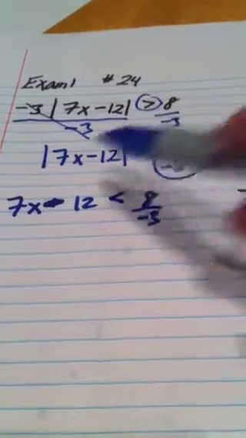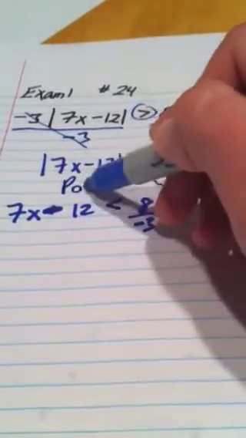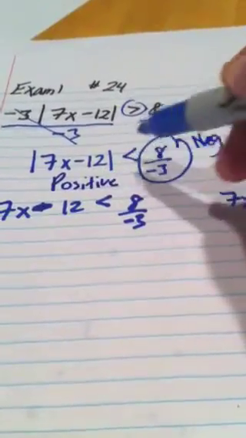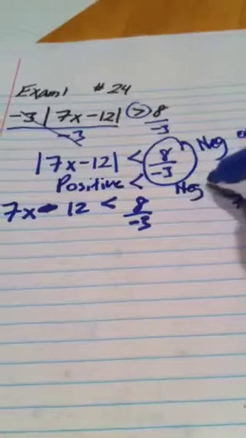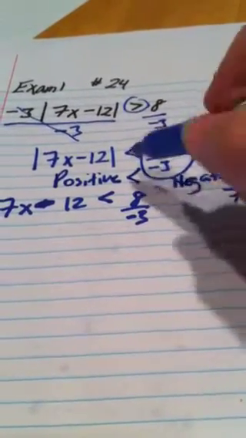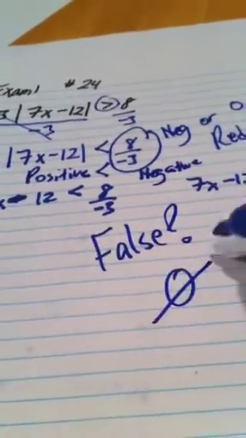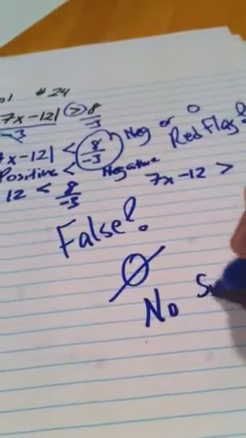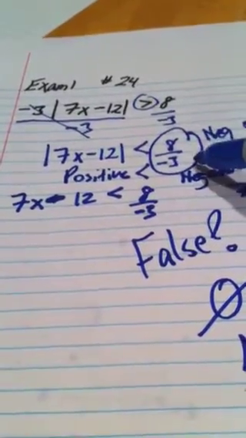So we're looking and we're thinking an absolute value is always positive. And we're wondering, is a positive number less than a negative number? And we're like, no, positive numbers are not less than negative numbers. This is very false. So therefore, there's no solution. Absolute values are always positive. They're never going to be less than negative numbers.